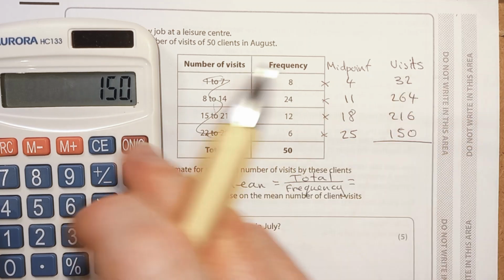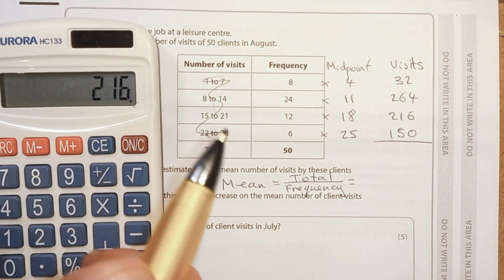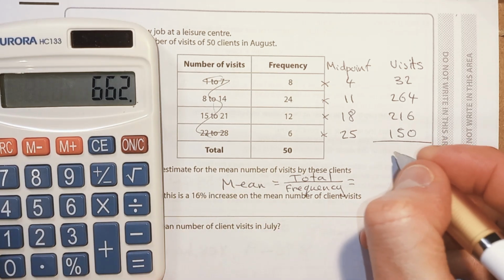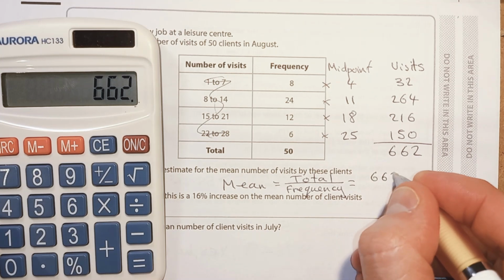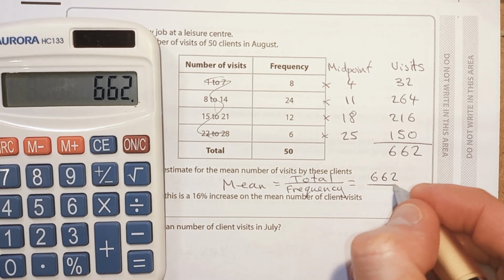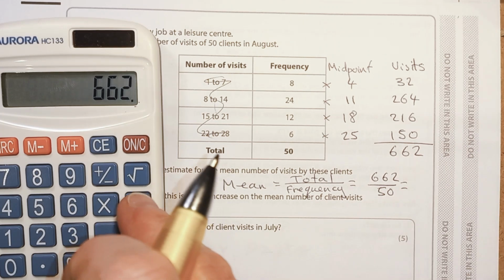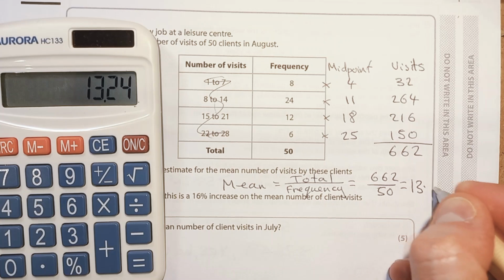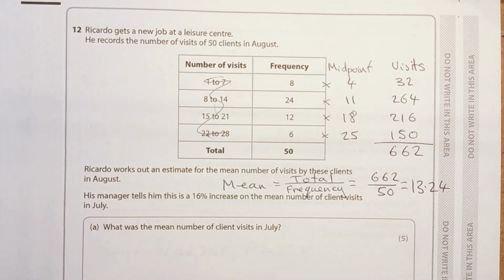So if we do a total of all of this, we get all of the visits made by all of the people. So 662, and we know that there were 50 clients in total. So 662 divided by 50 means that on average, or the mean, there were 13.24 visits per client.